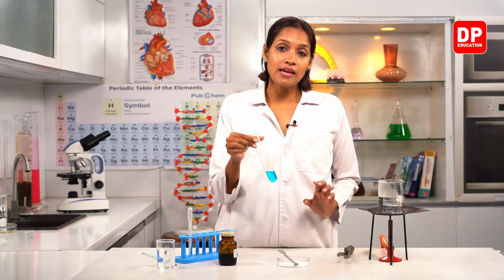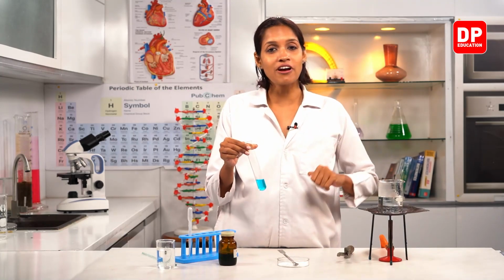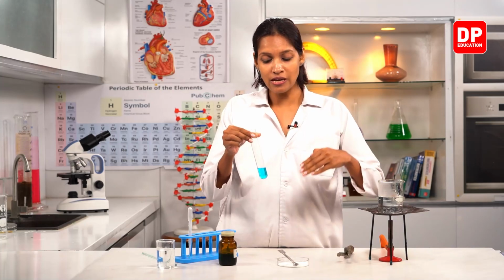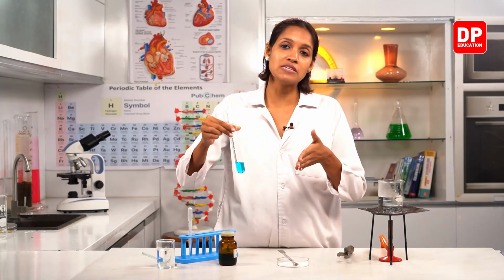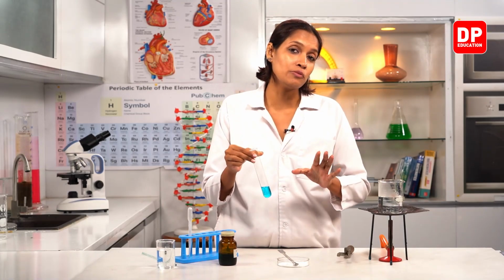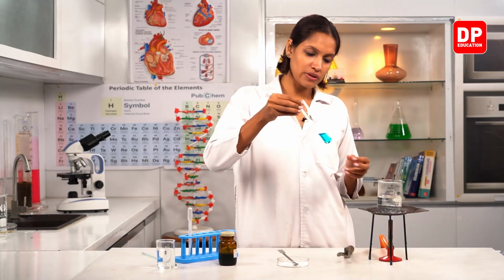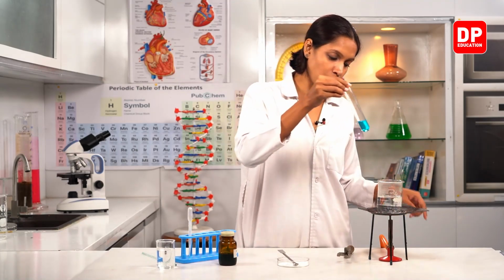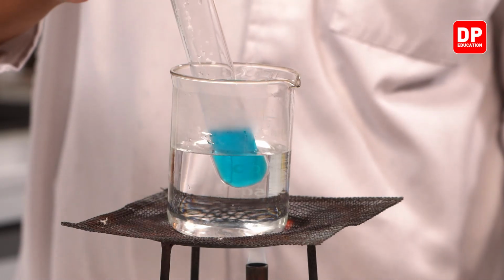Okay, and then observe very carefully, you will see a series of color changes. Okay, so blue color will change into another color. Likewise, after a series of color changes, it will come to a constant color. So observe very carefully. Okay, right. So we'll immerse this boiling tube in this hot water bath and observe the color change.